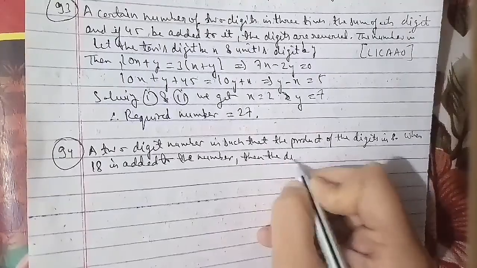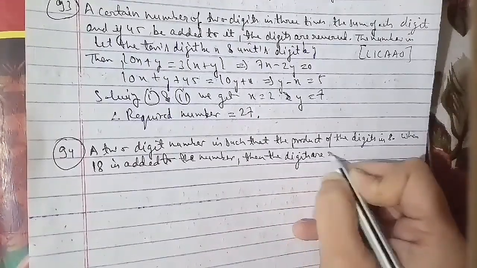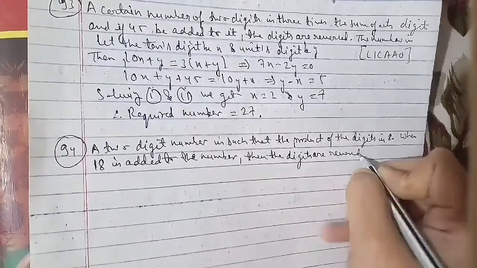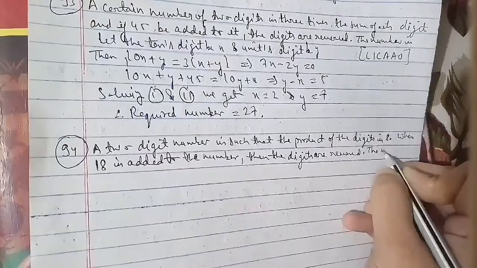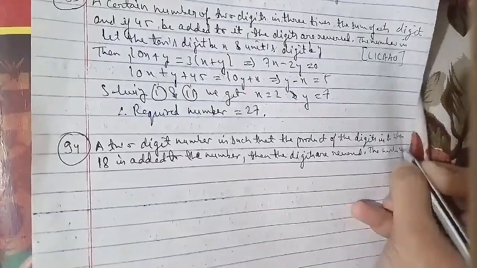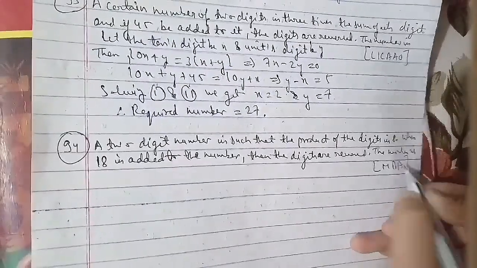So 10x square plus 8 plus 18x equals 80 plus x square. Then 9x square plus 18x minus 72 equals 0.